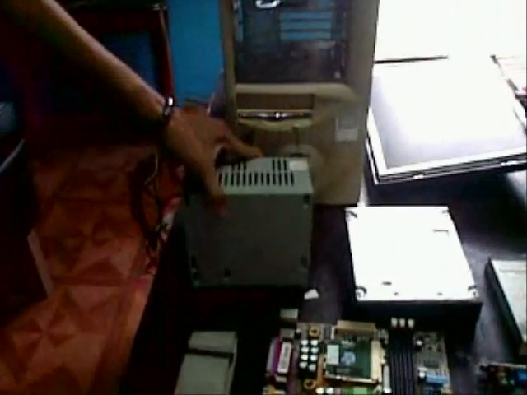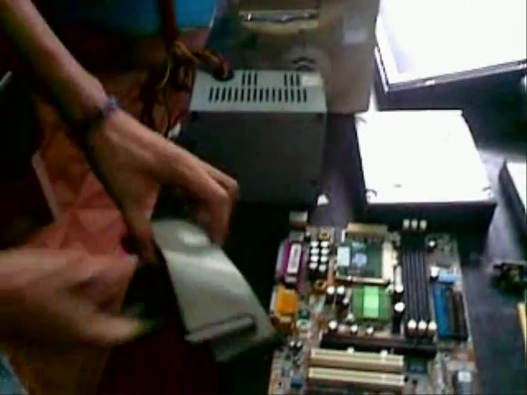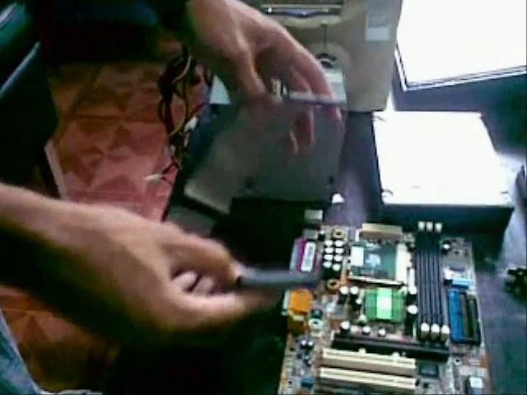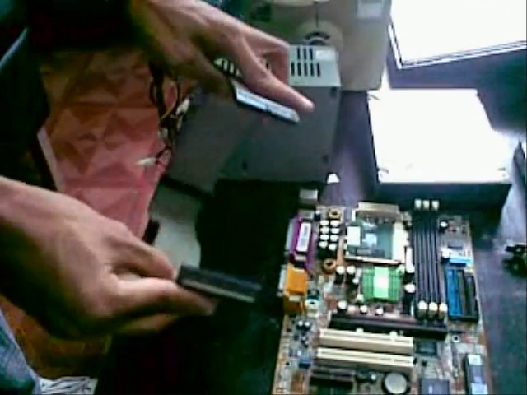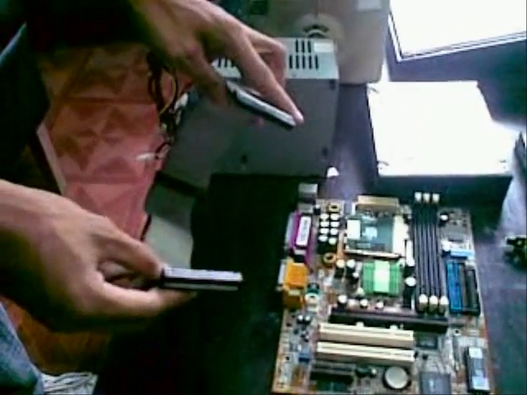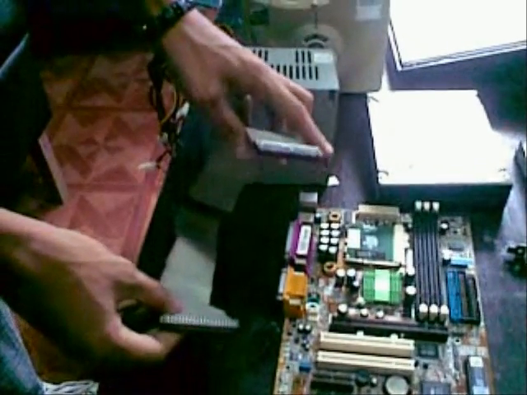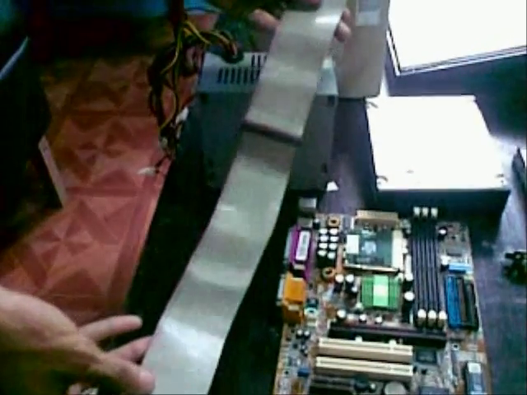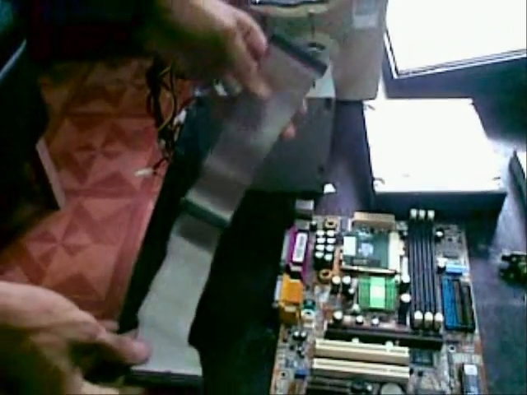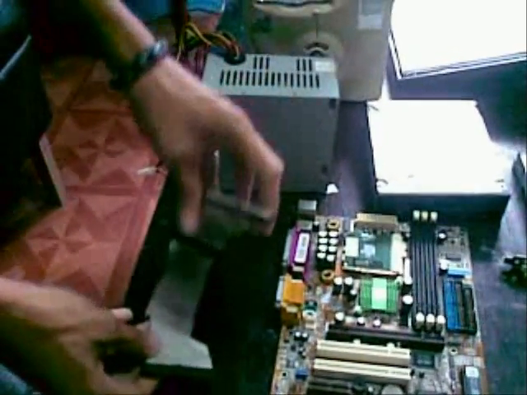Power supply is responsible for giving power to all parts of the computer. IDE: this dual channel bus master IDE connector supports Ultra DMA 166, modes 3 and 4 IDE devices.